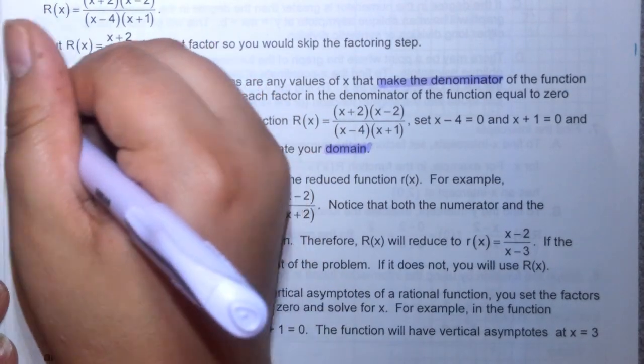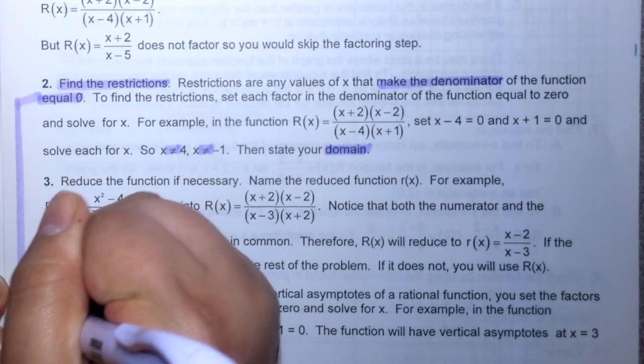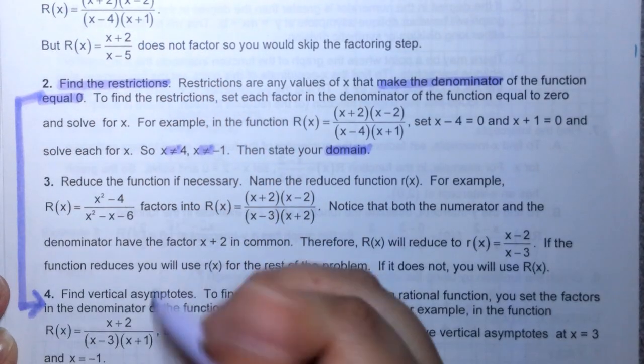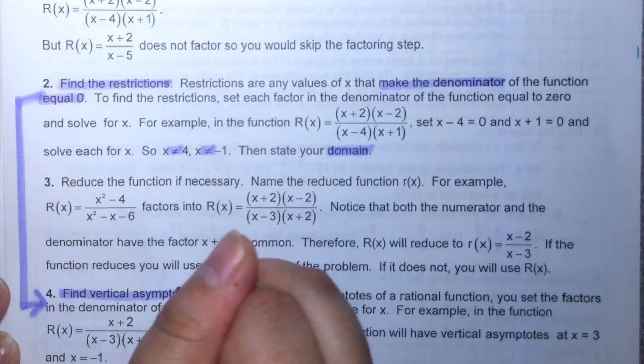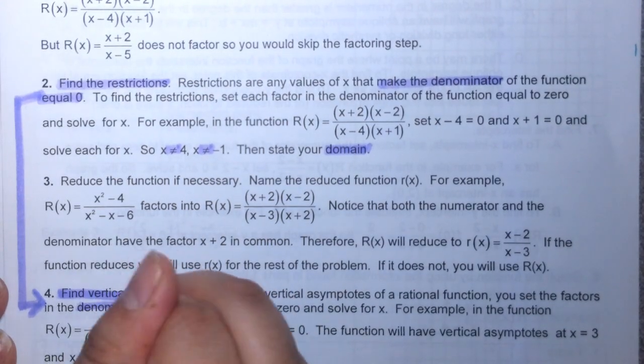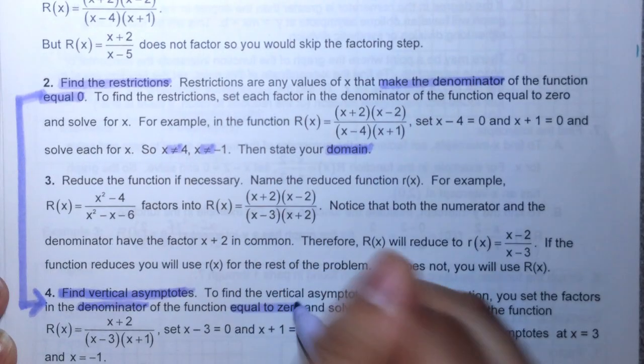It actually gives you your vertical asymptotes. So when you do 2, you also are going to do 4 today. Tomorrow we'll deal with holes, and that's going to change a little bit. But you're going to find your vertical asymptotes. And your vertical asymptotes, again, are when you make the denominator equal to 0.